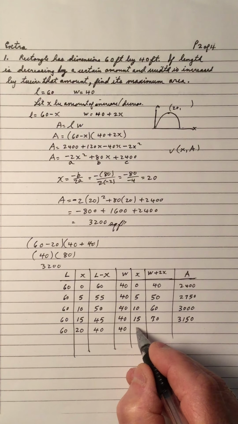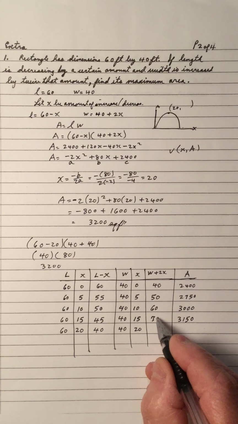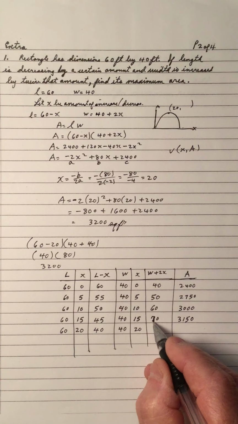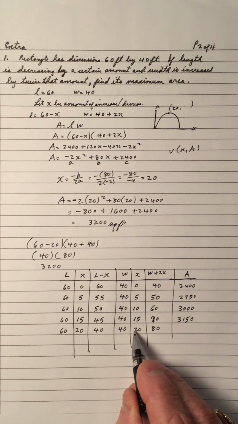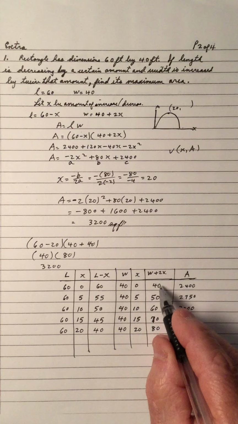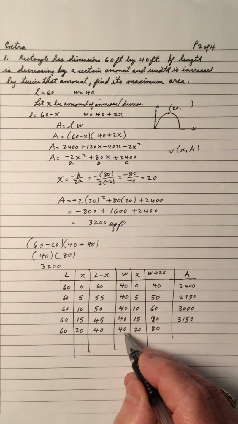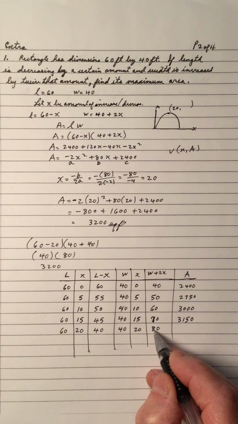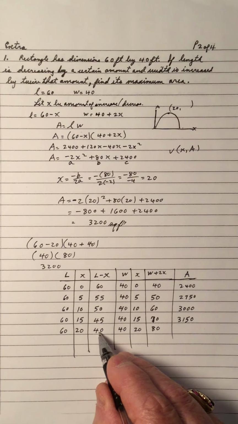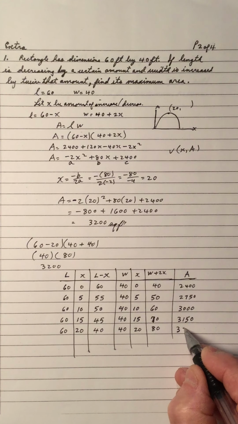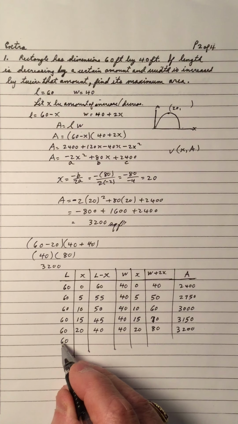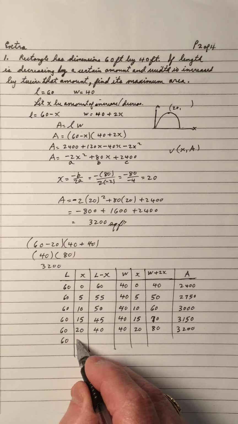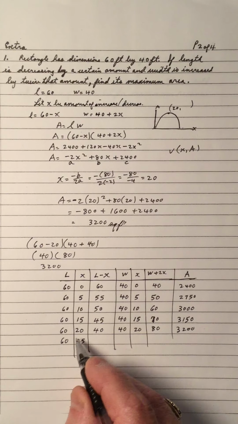60, let's say the change is 20, so that makes it a 40. We have a 40 width, and the change is 20, and we double that to make it a 40, so that makes it an 80. Again, we have 40, and 2 times 20 is 40, so the width is increased to 80, so 40 times 80 is 3,200.